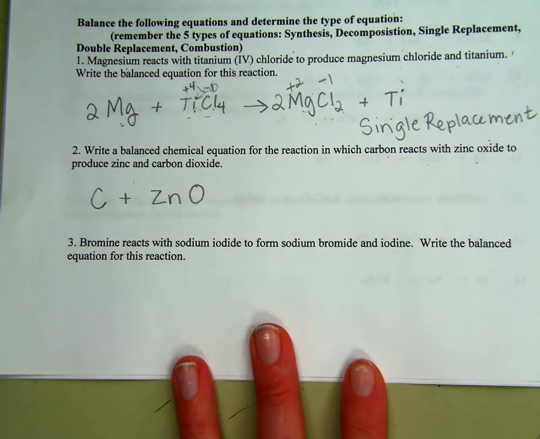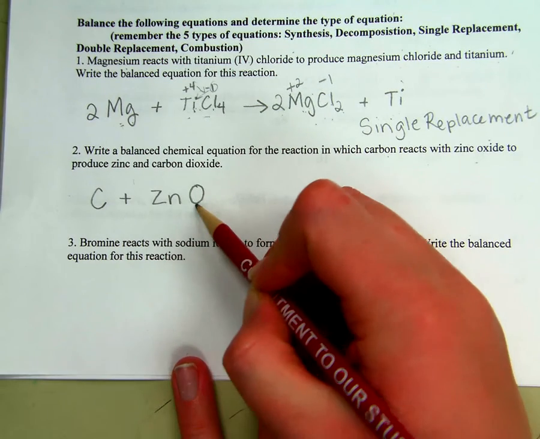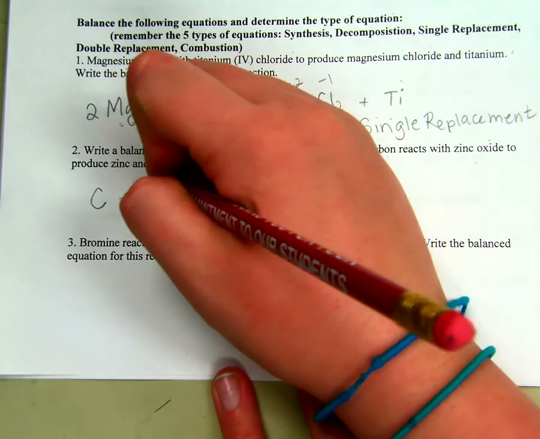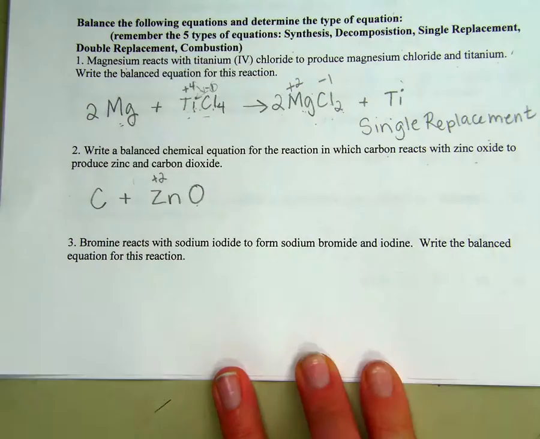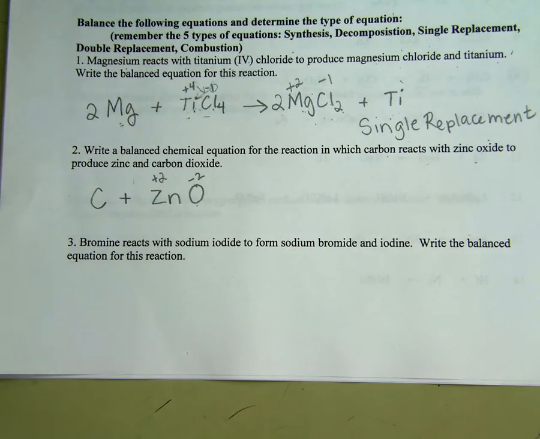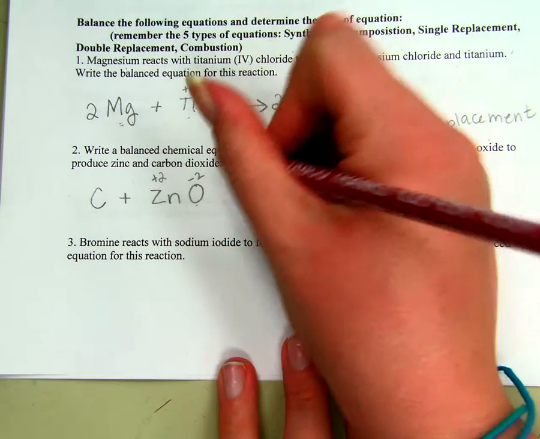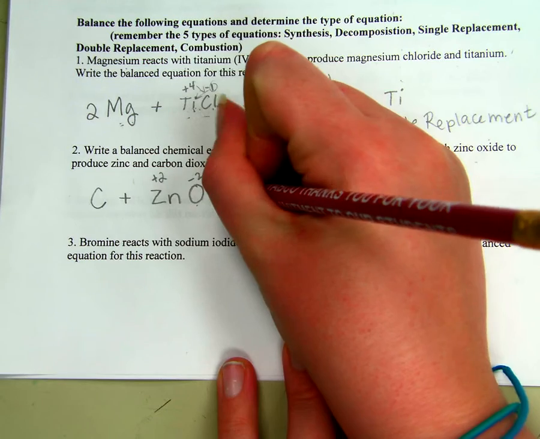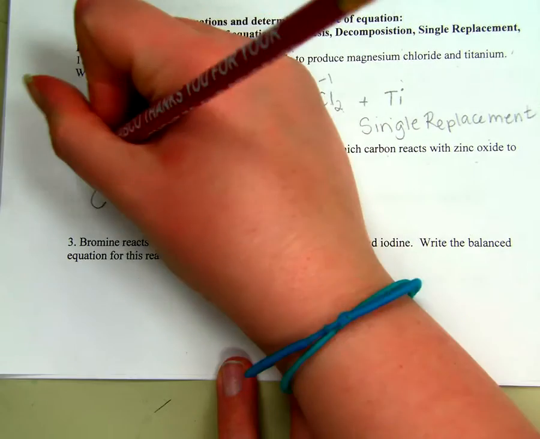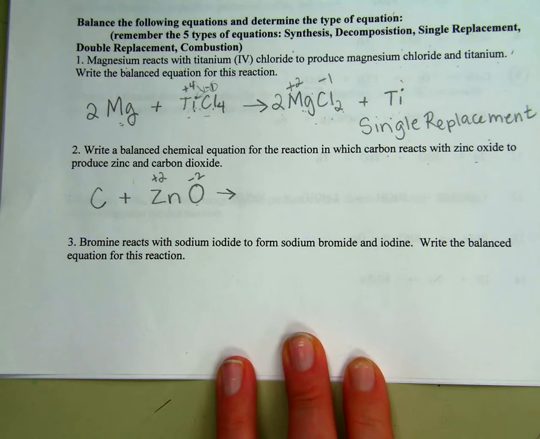It's going to react with zinc oxide. Well, I know that this is an ionic compound, so I'm going to have to check my charges. Zinc, if you take a look at our notes, is always going to be a plus 2. Oxide is a minus 2. Because those will balance out to 0, we don't have to put any subscripts in there. Next, I'll put in my arrow, because it's going to react with to produce. So the to produce means the arrow.